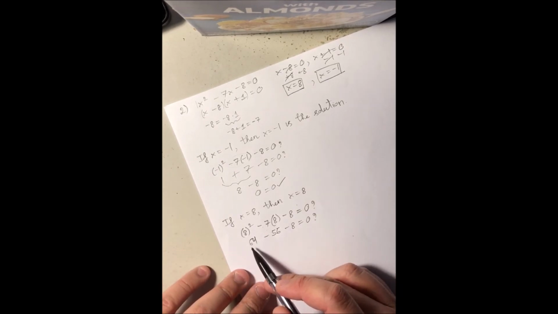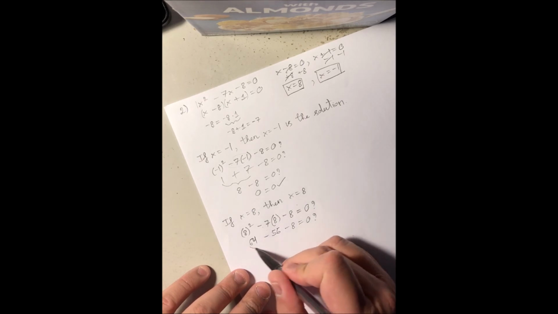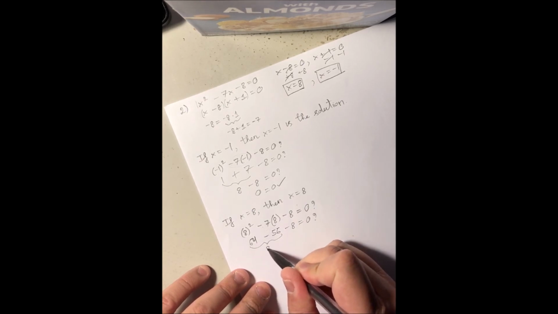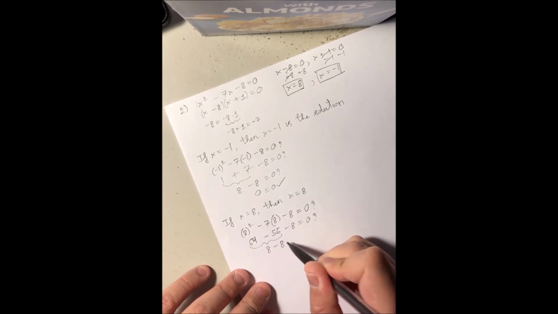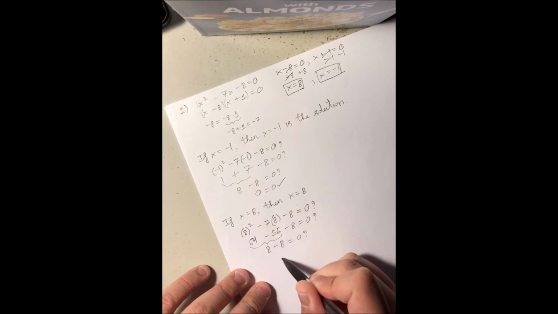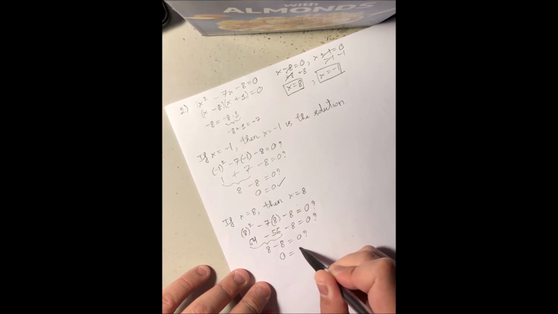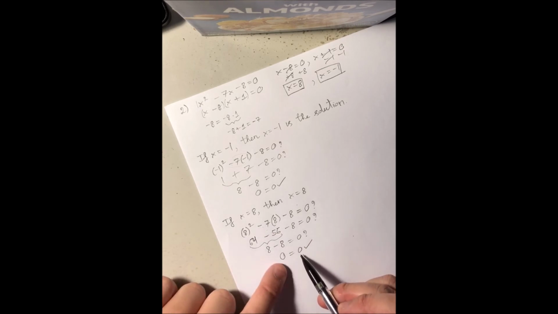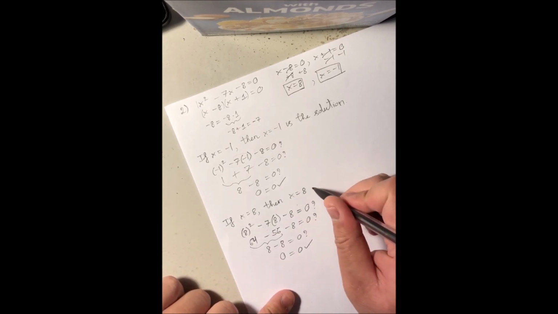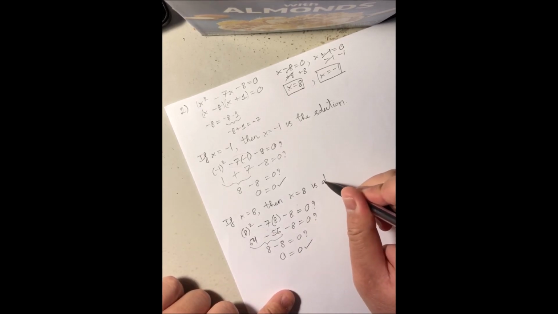Well, we know 64 minus 56 is actually positive 8. And then bring down a minus 8. Guess what? The left-hand side is 0, which is the same as the right-hand side. Because both sides are the same, x equals 8 is also a solution.